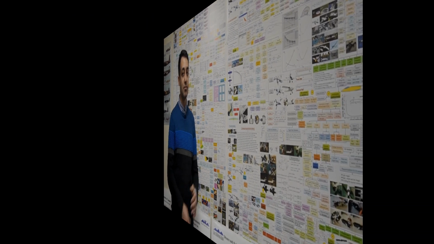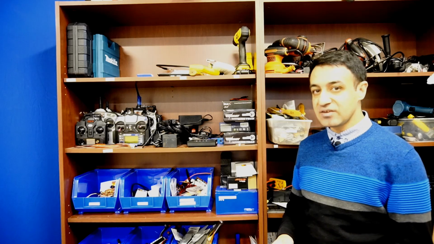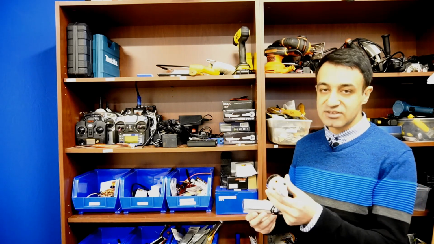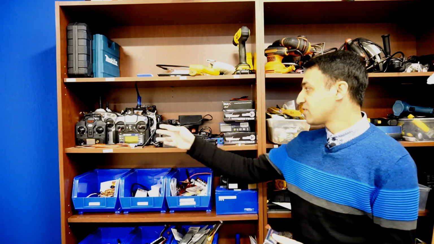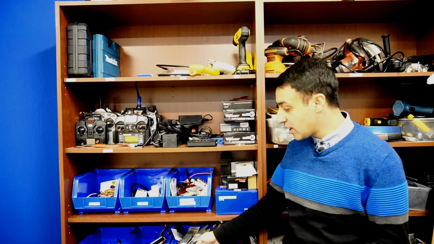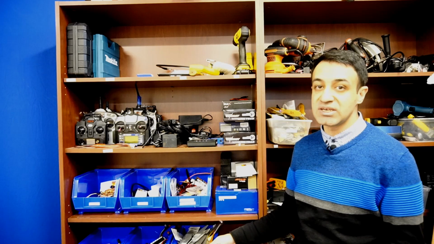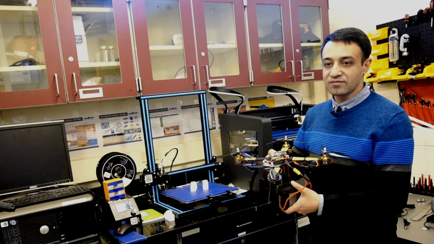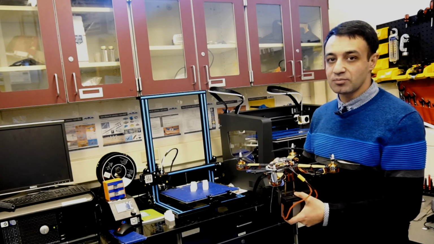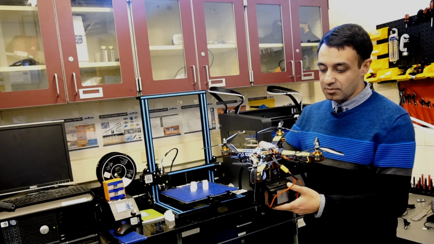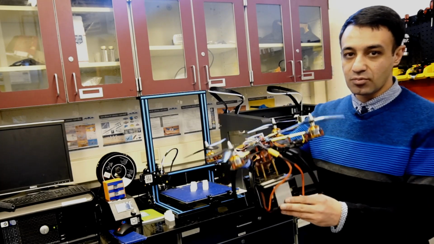optimized drones. In this part of the lab, we have different types of electronic equipment. In order to manufacture the drones, we need parts like electric motors, LiPo batteries, different types of remote controllers, battery chargers, servo motors, different types of propellers, and also some material that we are using for the structural part of the drone. One of the major pieces of equipment is 3D printers. In my lab, I have two 3D printers that my students use to 3D print different parts of the drones.